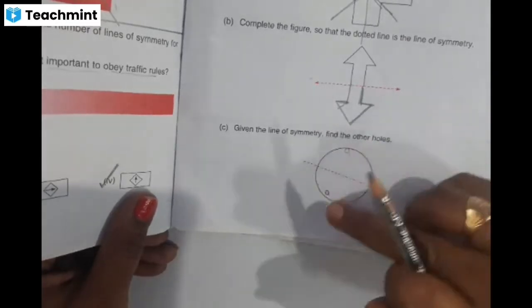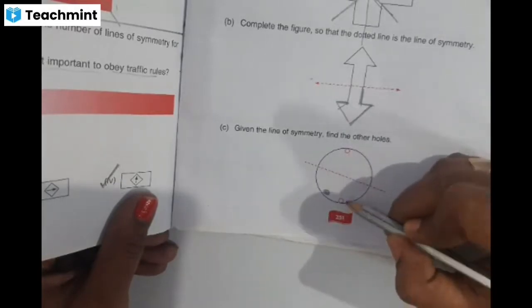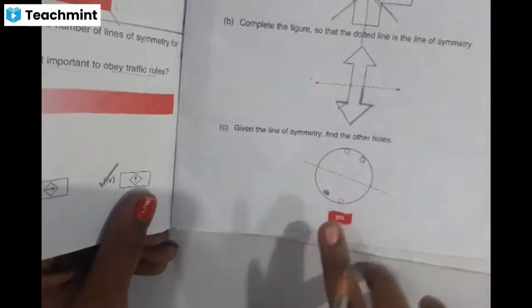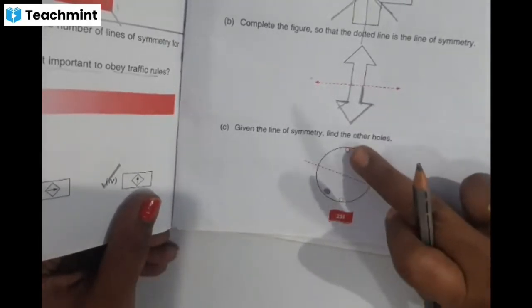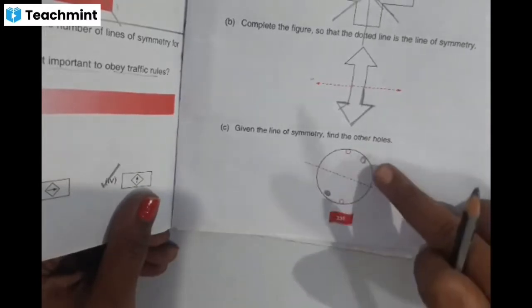This is going to fall here, and then this circle is going to fall somewhere here. In this way we have to find the other, corresponding holes. This is for this hole, and this is for that hole.